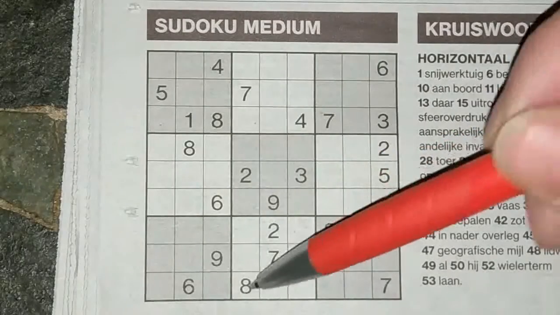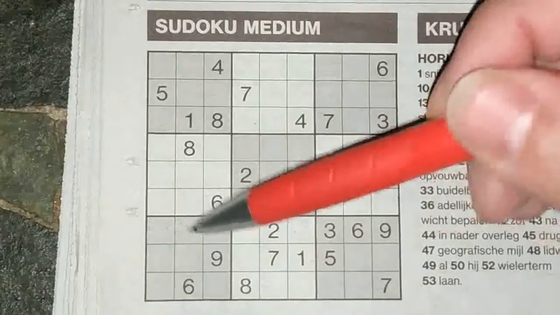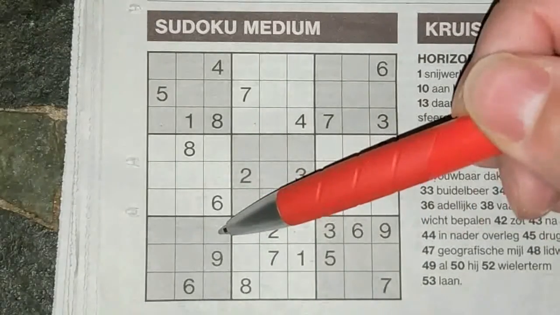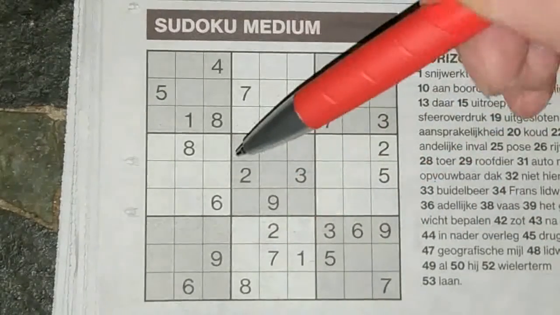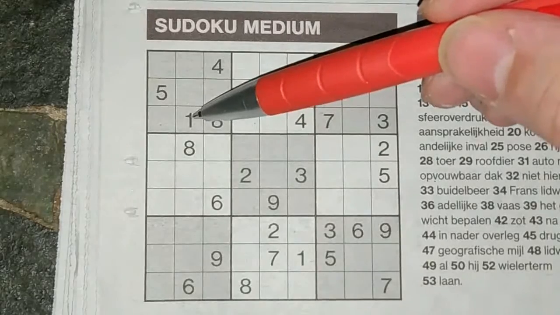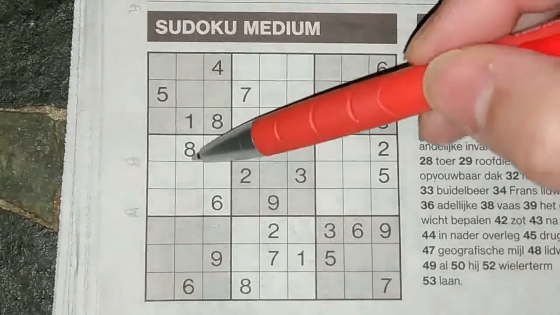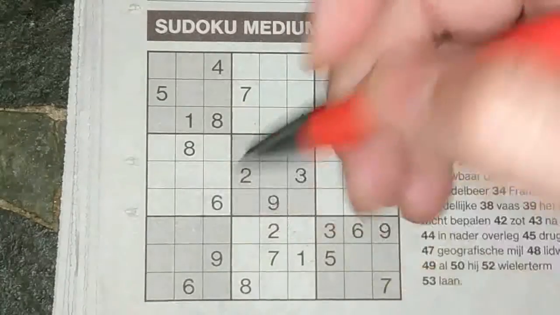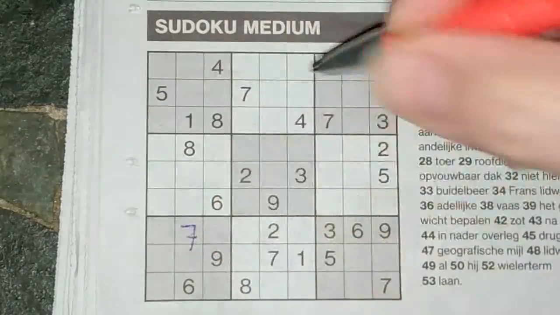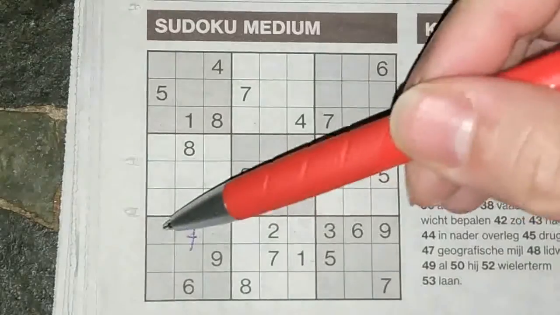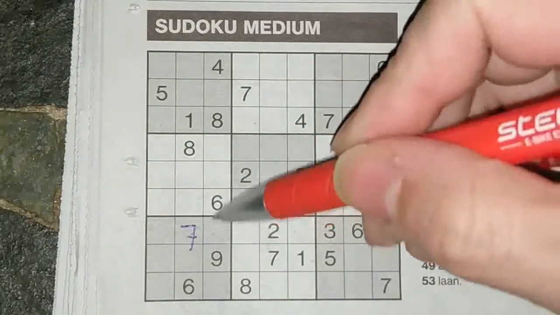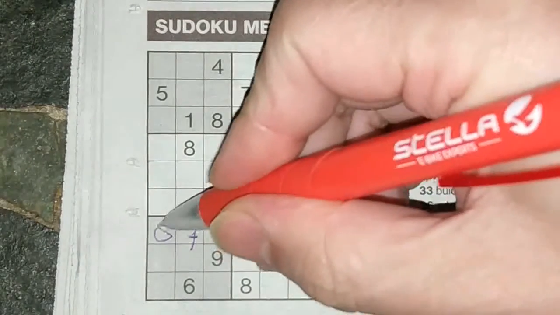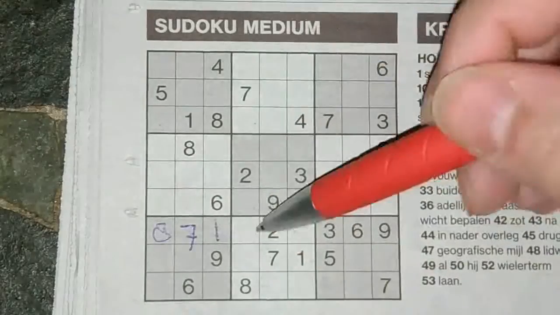So the 8, 7 and 1 should be here. 8, 7 and 1. And I see here immediately 1 and 8. So one digit is left, the 7. So here should be a 7. 8 and 1. I see here an 8, so no 8 there. 8 should be here, and the 1 goes there.